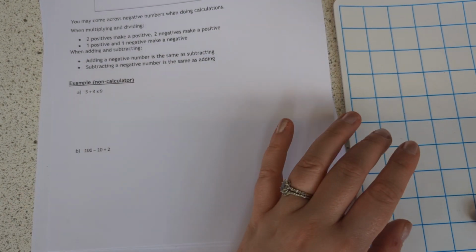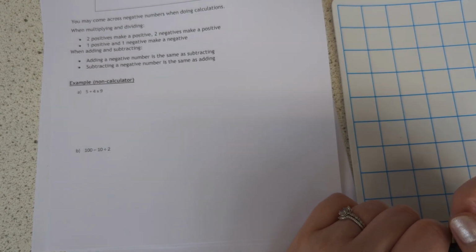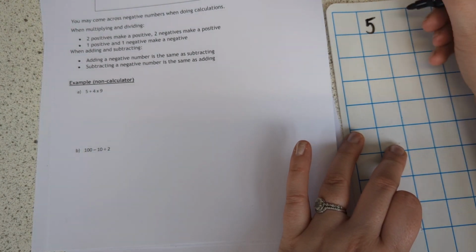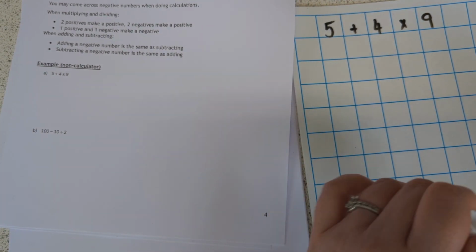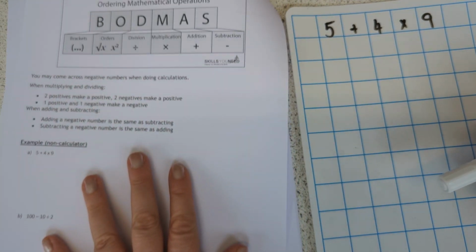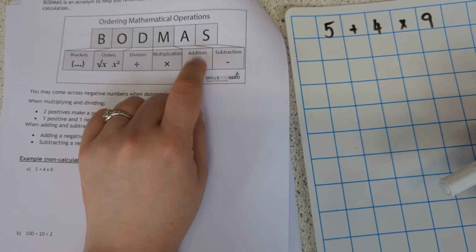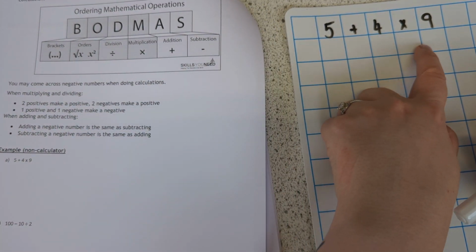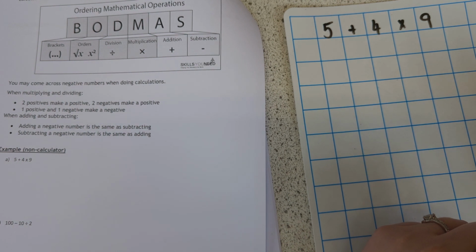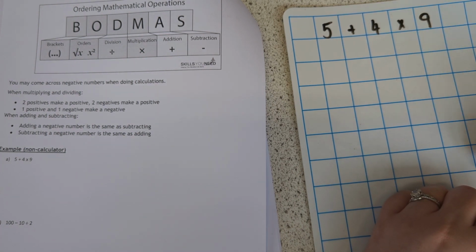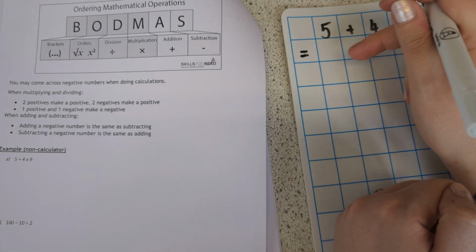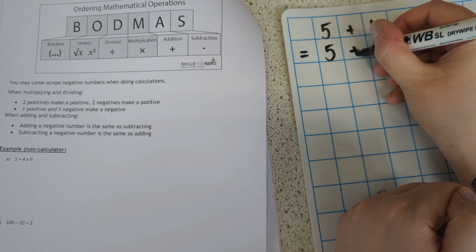Okay, so let's just do a couple of problems here. So we've got 5 plus 4 times 9. Now, we do multiplying before we do adding. So we need to do this multiplication first. When doing BODMAS questions, I would recommend laying them out vertically. So you rewrite what you're not dealing with yet.